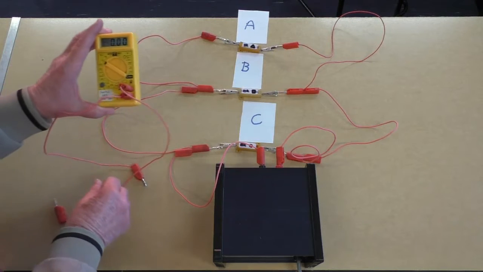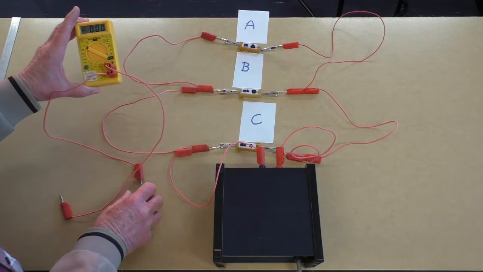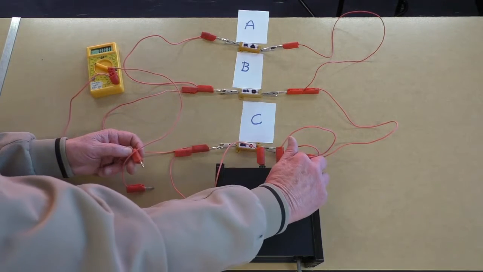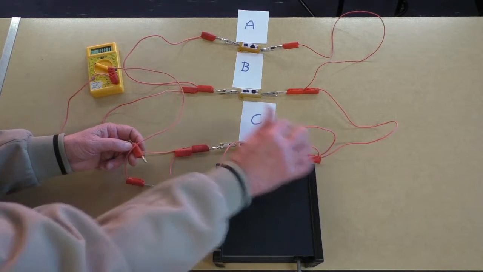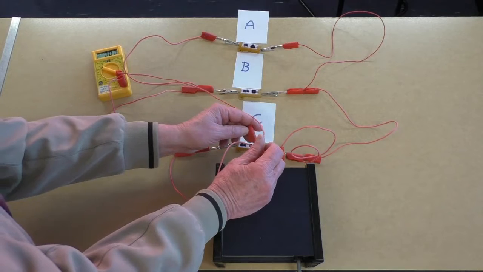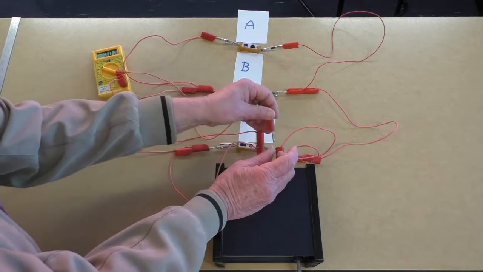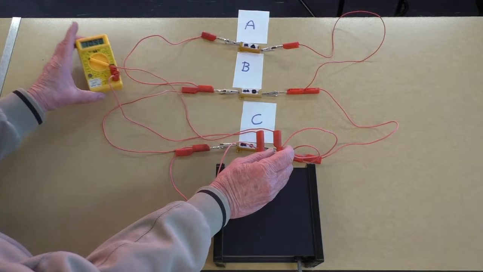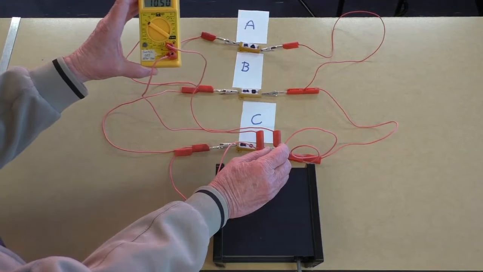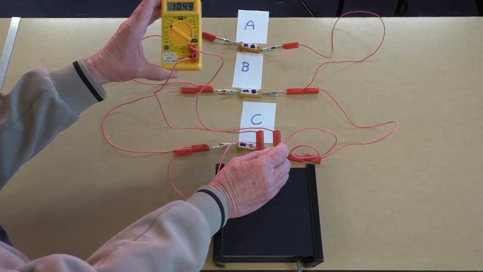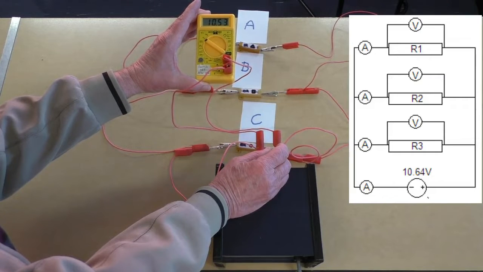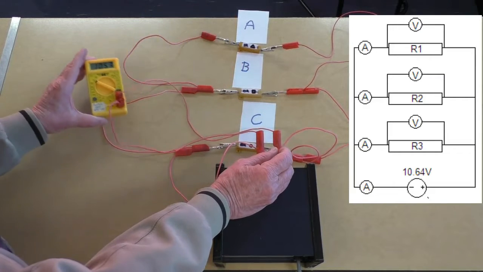So the first thing I'm going to do is measure the potential difference across the whole circuit. So turn it on first of all, connect this up, plug this in, and read there a potential difference of 10.5. Let's call that 10.5. It's changing a bit, so okay.